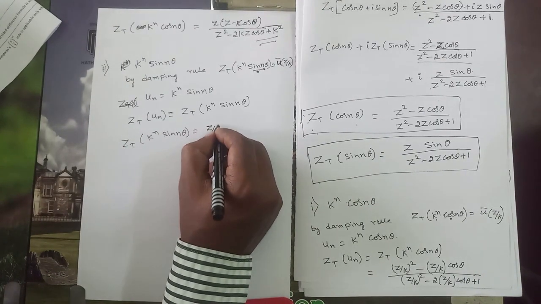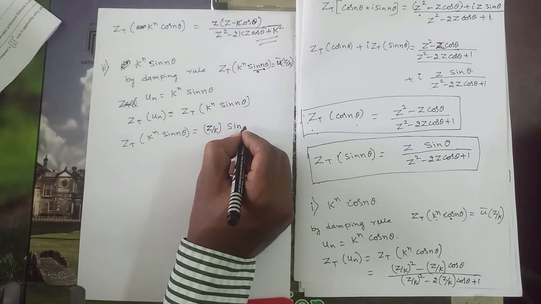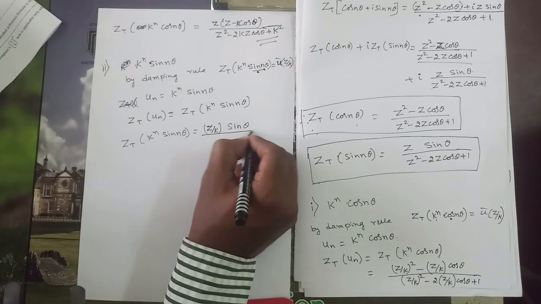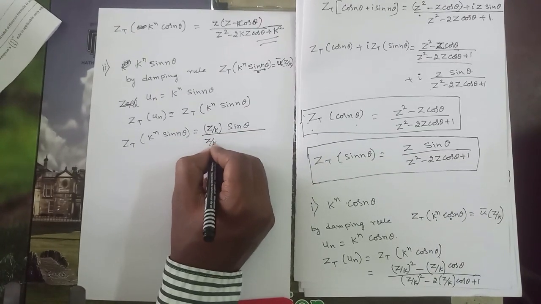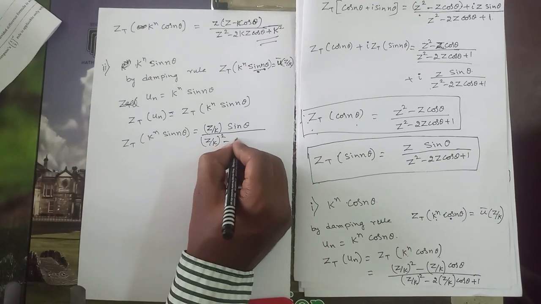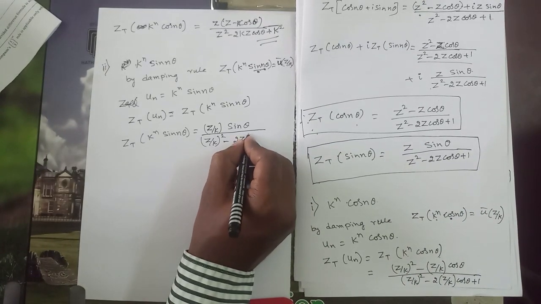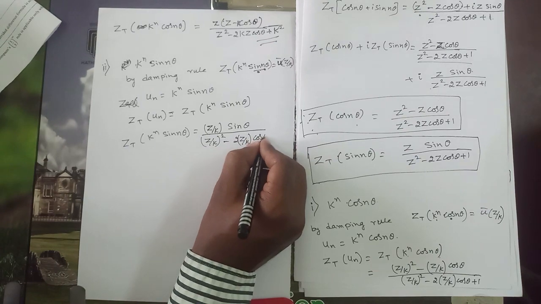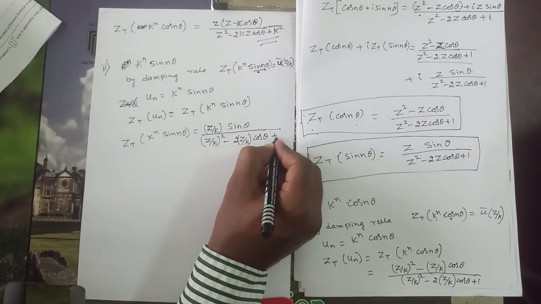Z by k into sin theta whole divided by z by k whole square minus 2 z by k cos theta plus 1.